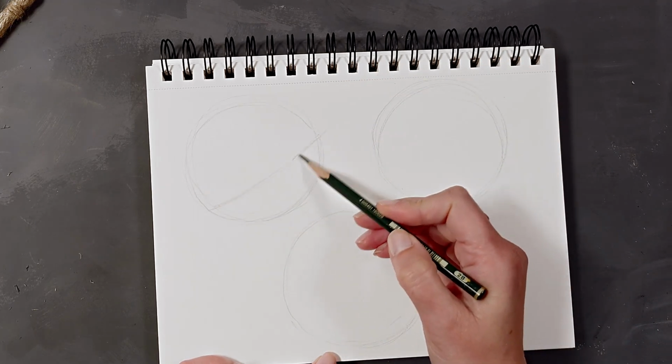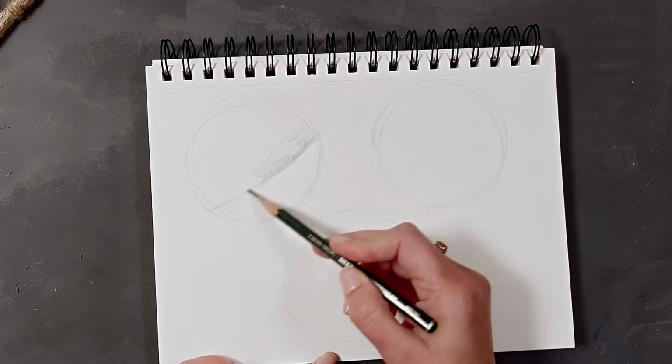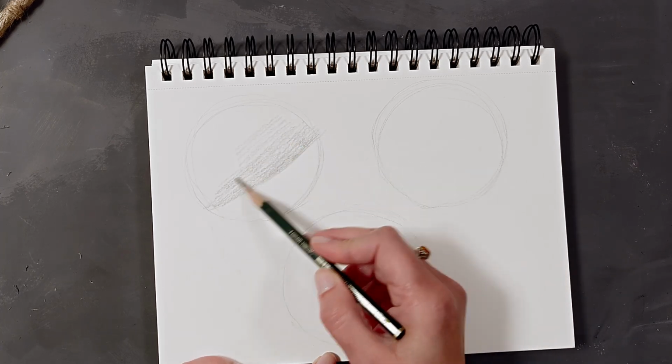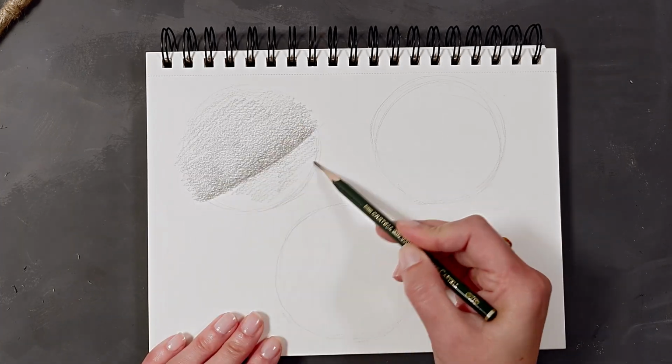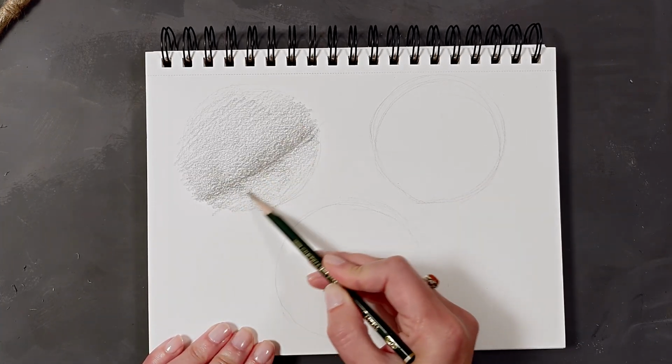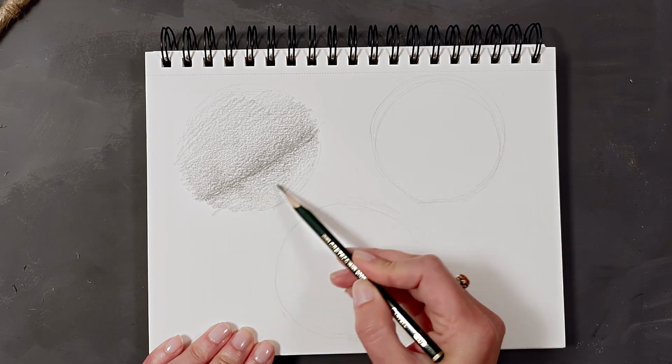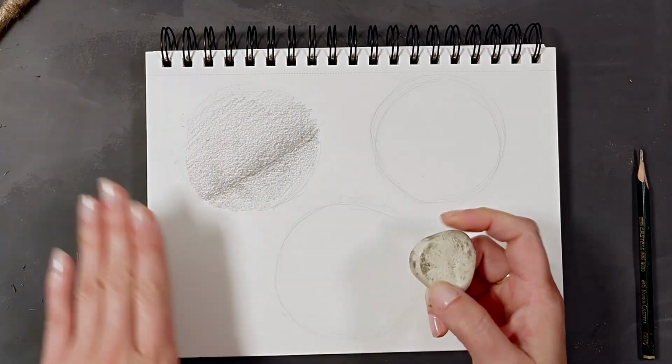Start with the first circle. So draw a random line. This line will represent the darkest area. From this line build a gradient, upward and downward. Because this line is not related to the volume of the circle, the shape remains flat and doesn't read as a sphere.